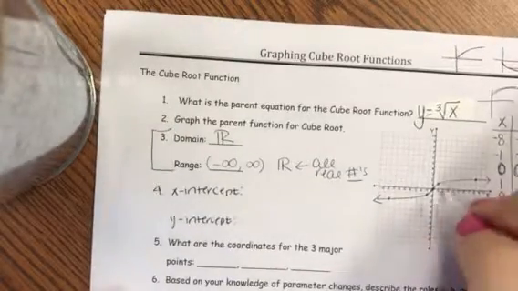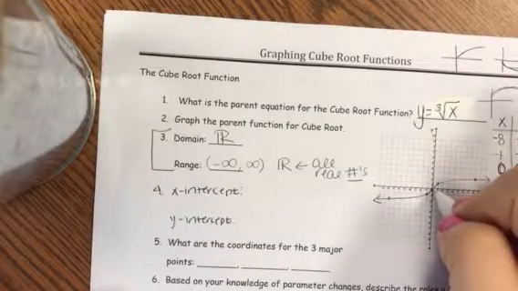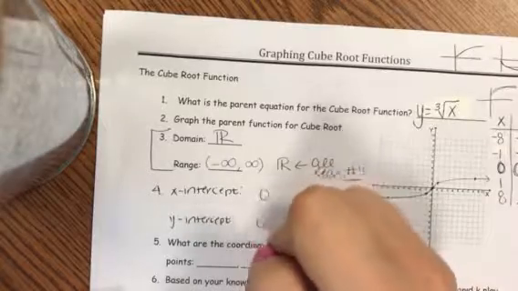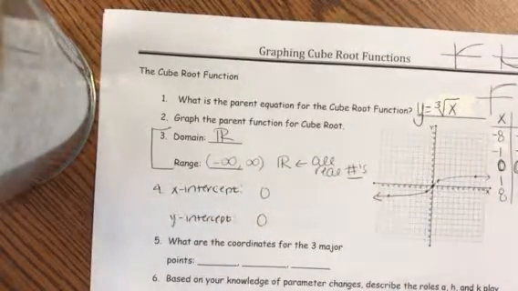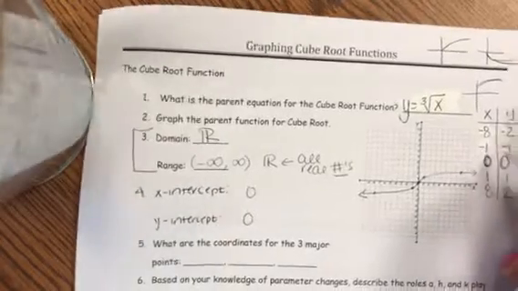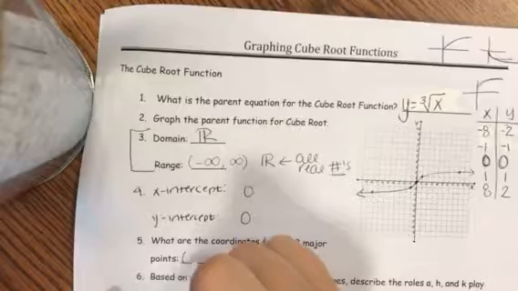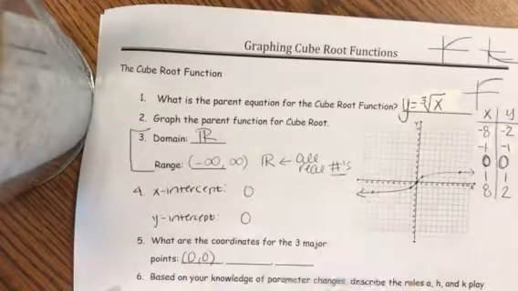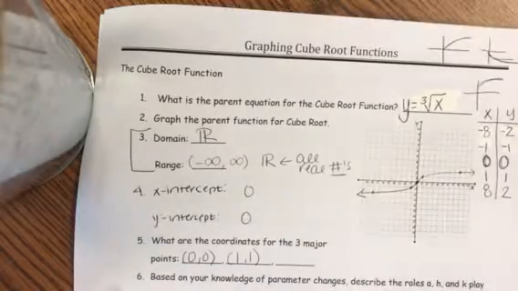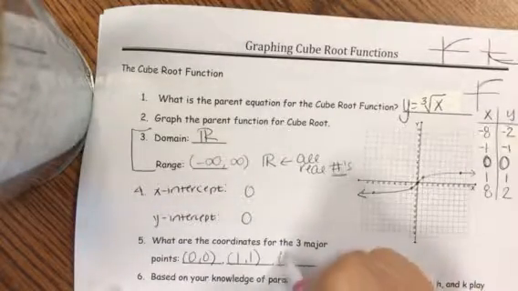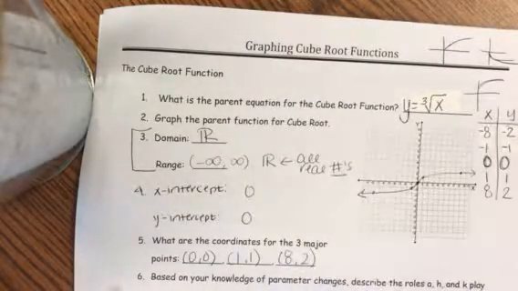In the parent function, the y-intercept and the x-intercept are both at 0. However, if we moved it up or down, those would change. And then the coordinates for the three major points, these are them in the table of values. So our first major point was the origin, which is 0, 0, and then 1, 1, and then, of course, negative 1, negative 1, and then 8, 2.